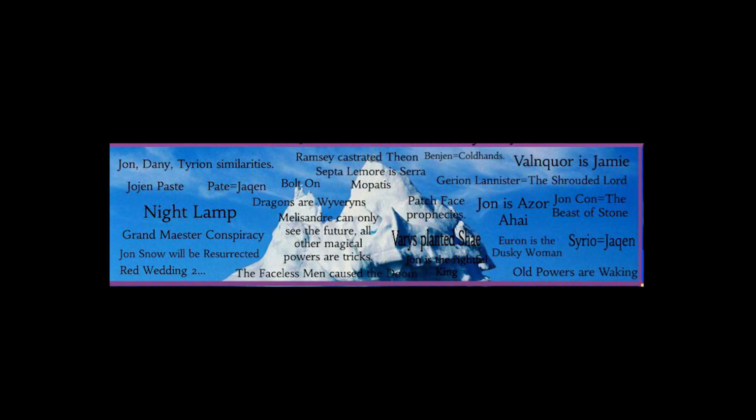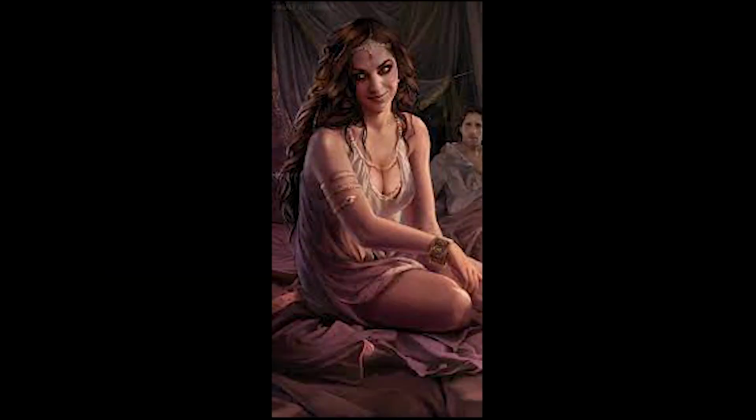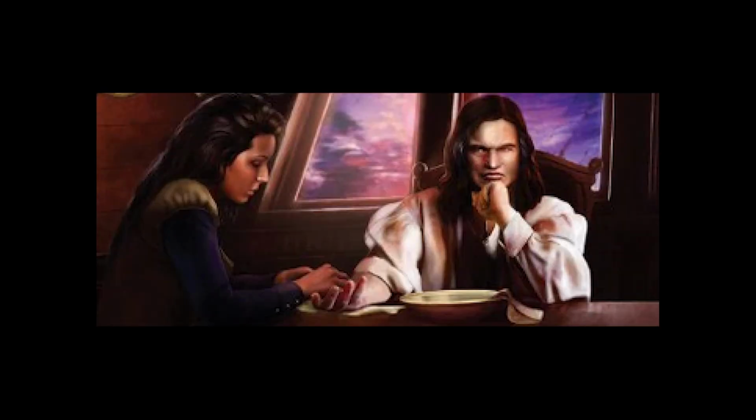Euron is the Dusky Woman. Okay, so this is definitely not true in my opinion. The Dusky Woman was a gift given by Euron to Victarion, and I think it's basically true that the Dusky Woman is spying on Victarion for Euron, but Euron is not the Dusky Woman in the literal sense.